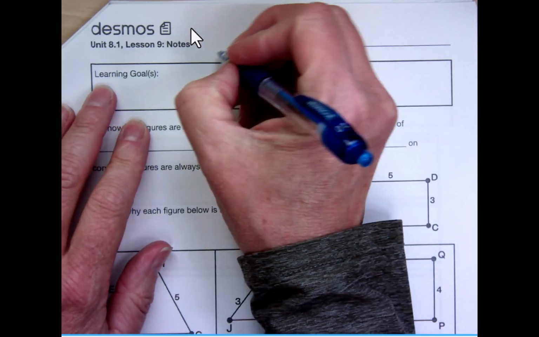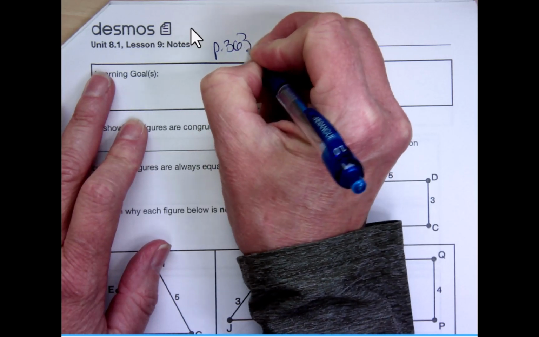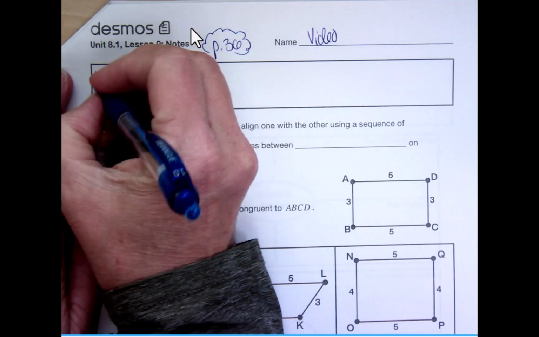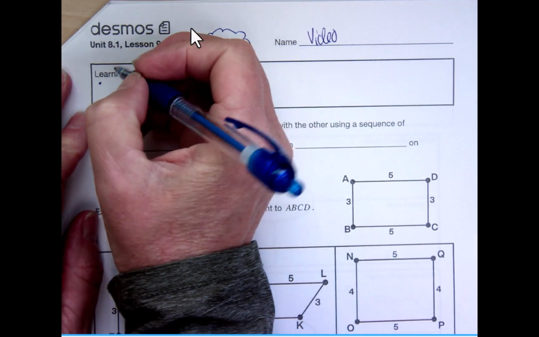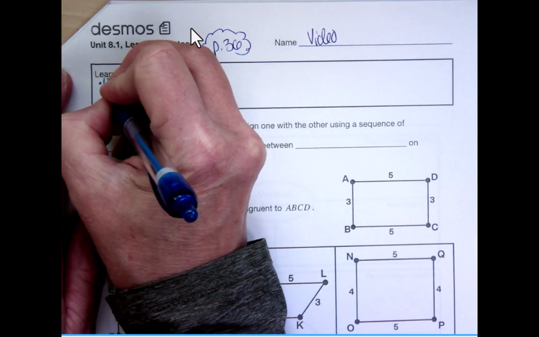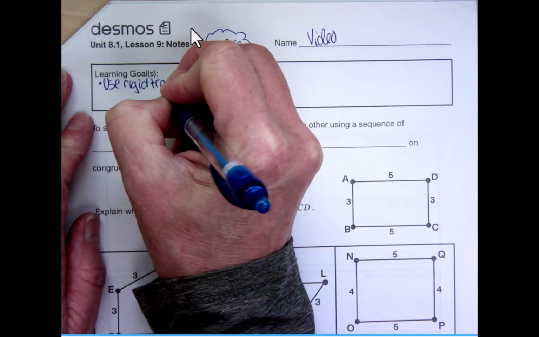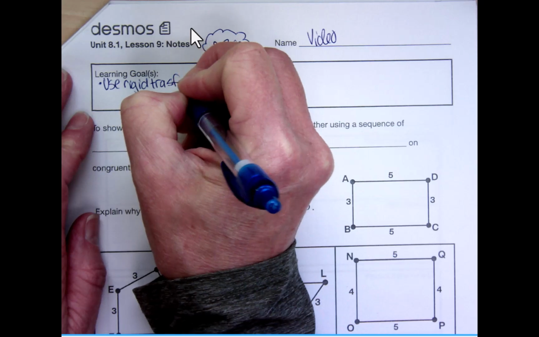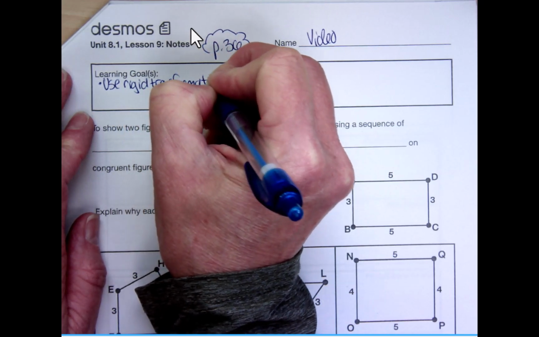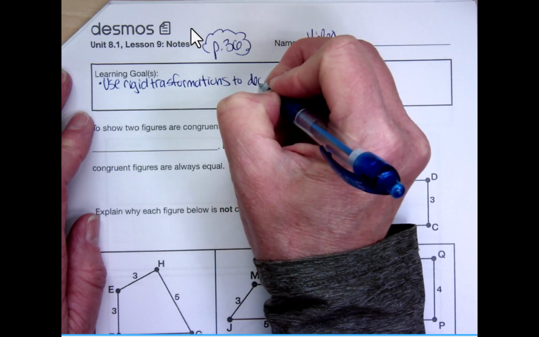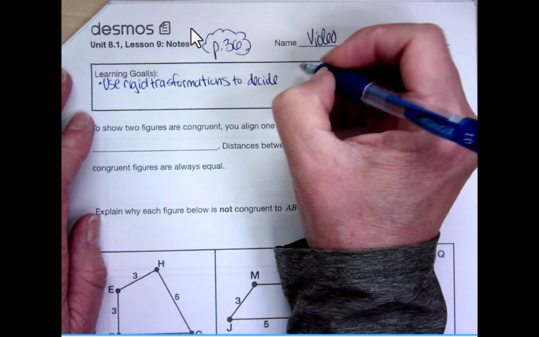All right, we're on page 36. This is our last lesson before we have an assessment. So, like I said, we have two goals. Use rigid transformations. That's just translations, rotations, and reflections. Use rigid transformations to decide whether two figures are congruent.